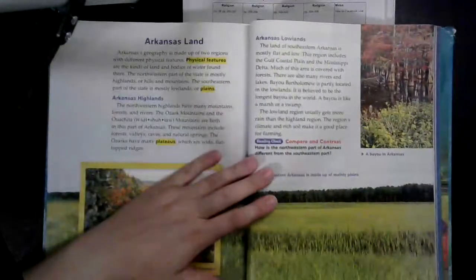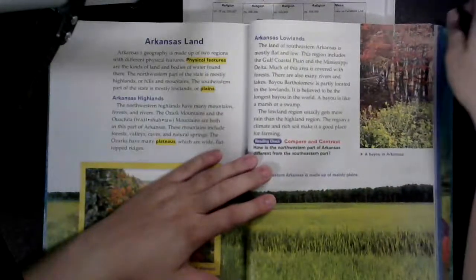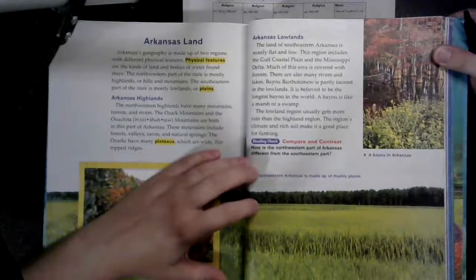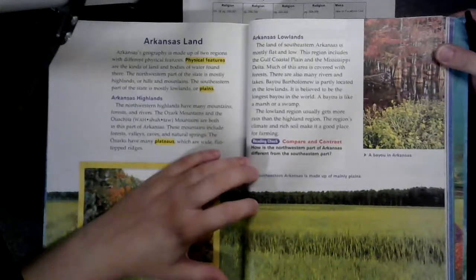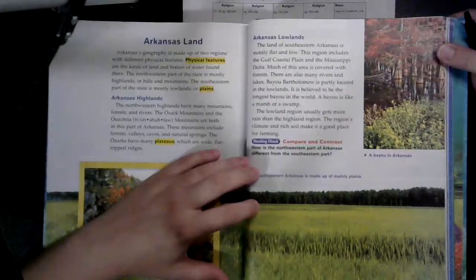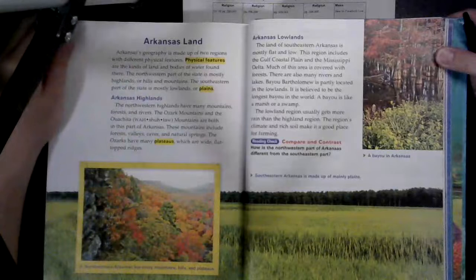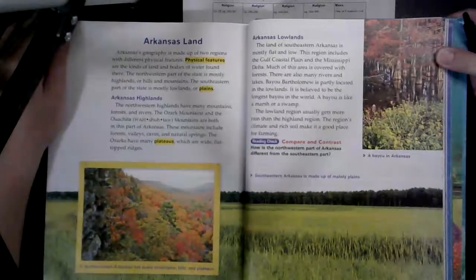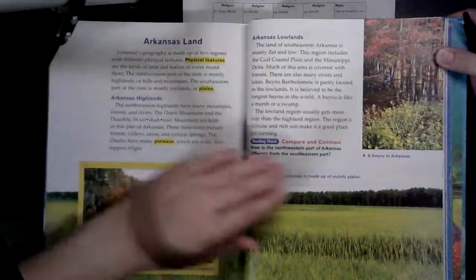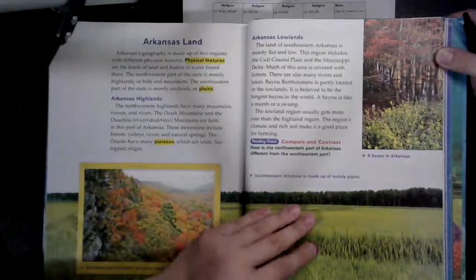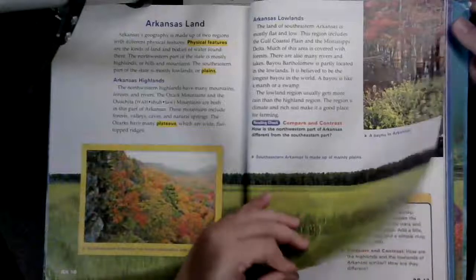It's called the lowland. This region includes the Gulf Coastal Plain and the Mississippi Delta. Much of this area is covered with forests. There are also many rivers and lakes. Bayou Bartholomew is partly located in this lowland area. It is believed to be the longest bayou in the world. A bayou is much like a marsh or a swamp. The lowland region usually gets more rain than the highland region. And the region's climate and rich soil make it a good place for farming. They grow lots of rice and soy here because they like flooded soil.